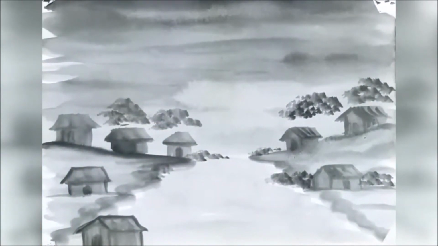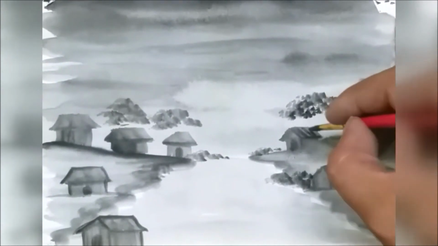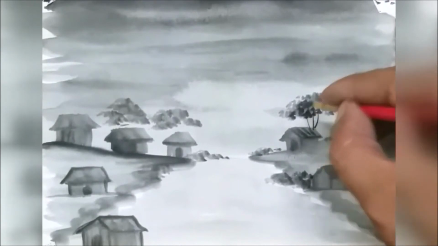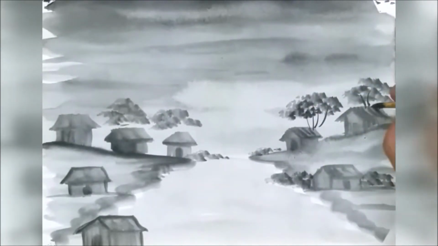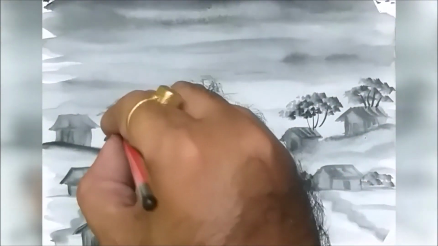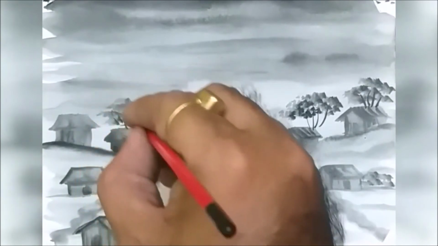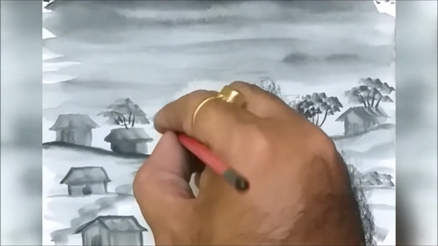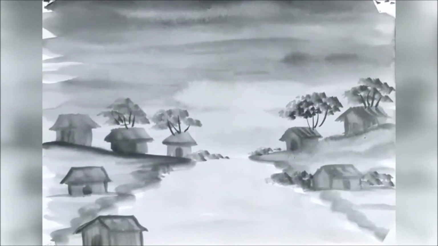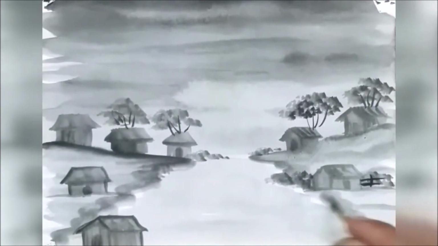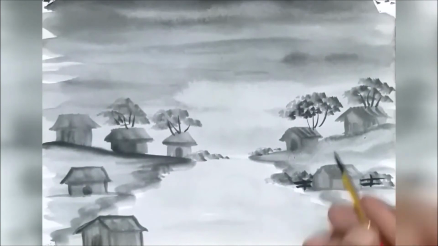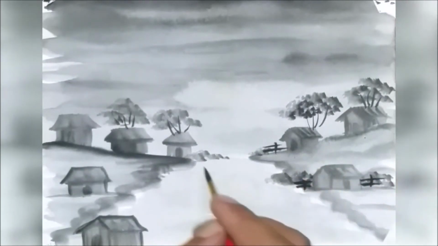Now I'm going to make a few branches with a detailing brush. Here my branches are done. A few fences of the house.